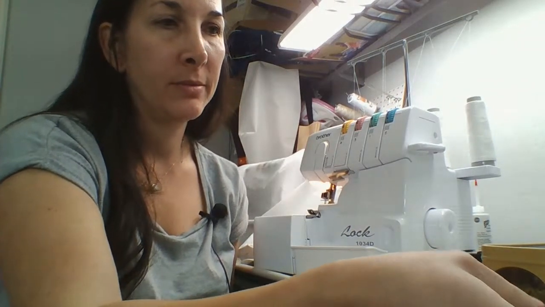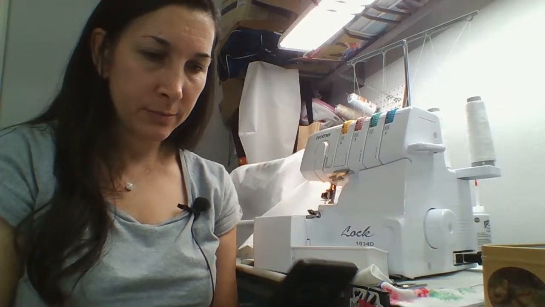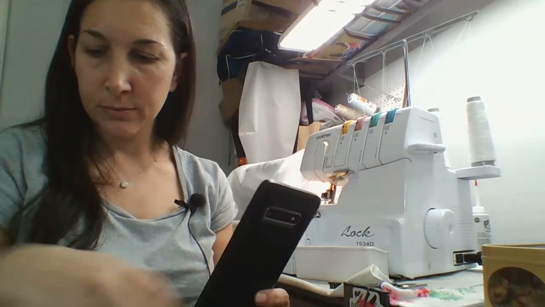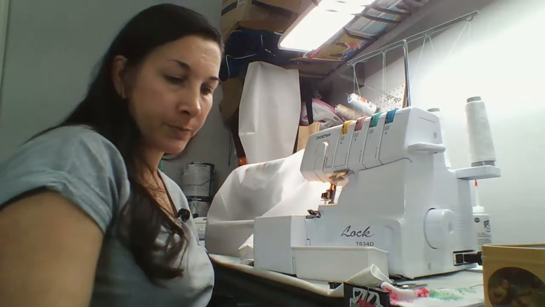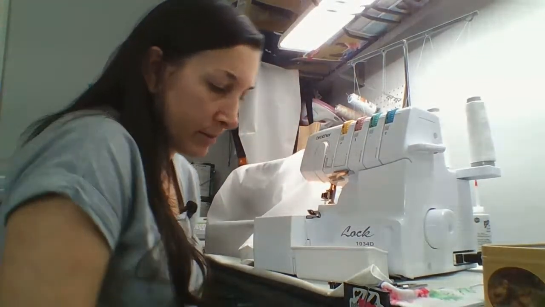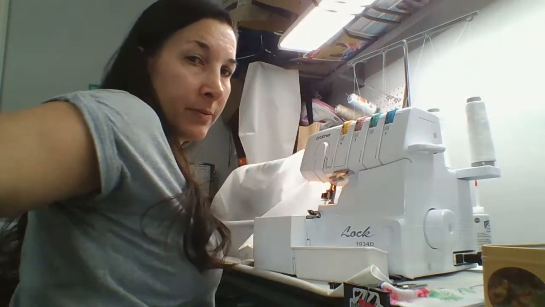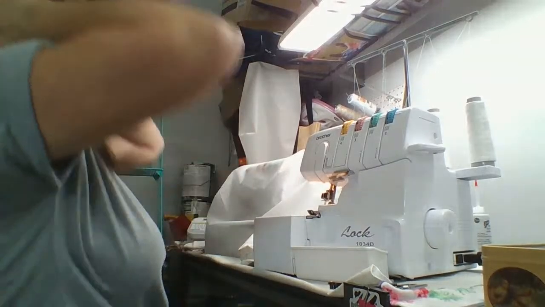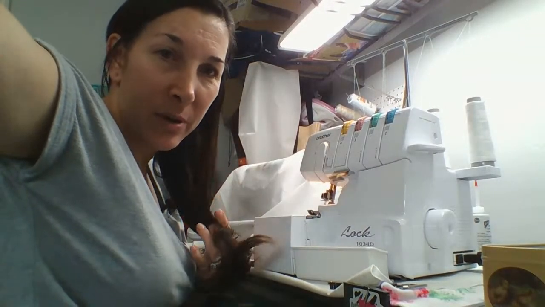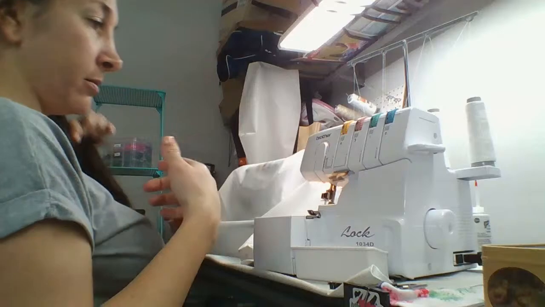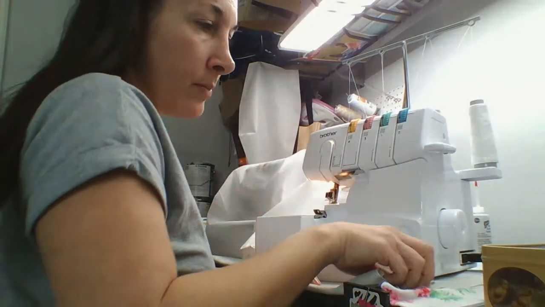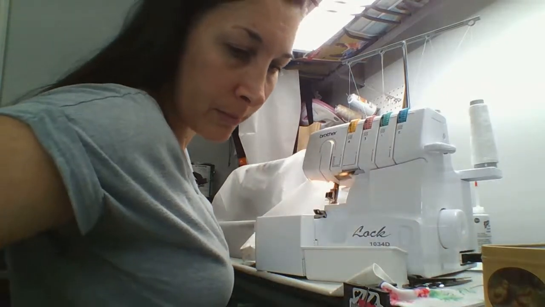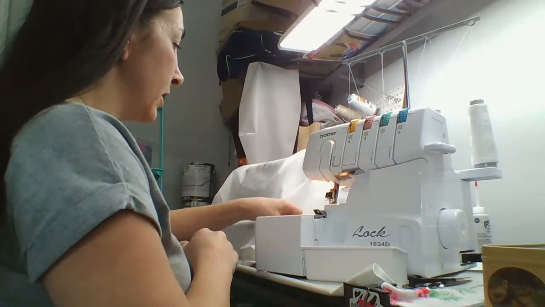Is that okay for you guys? Okay, so let me get situated because it's all turned. Can't really see. On the other one it was up high so you could see down on it, and this you can't, but it's okay. I'm trying.